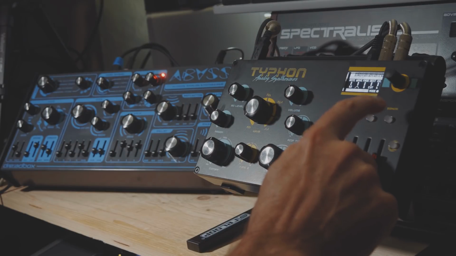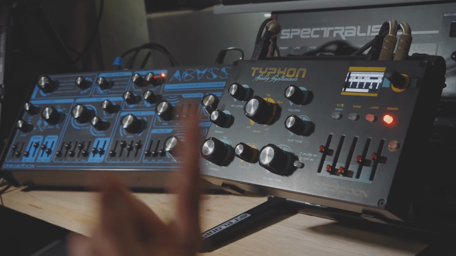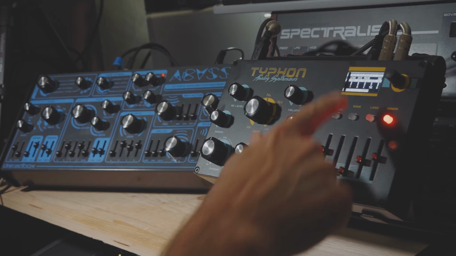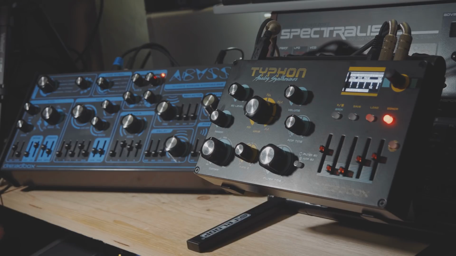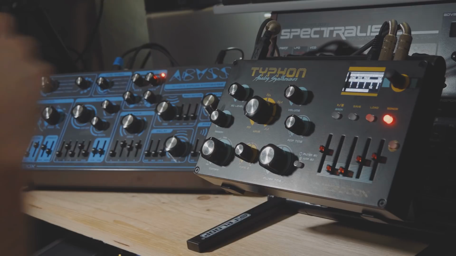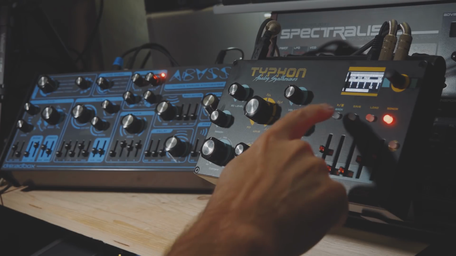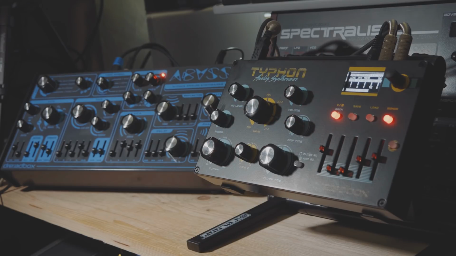But what I ended up having to do, just to get this to work without using MIDI, was to go to the sequencer and create a one-step sequence with a tie. So once you press play on the sequencer, it's just going to play a note constantly. And if I press play now, it's gated and I can hear the audio coming through.